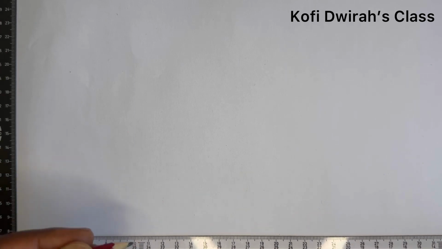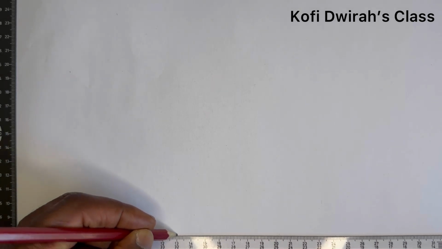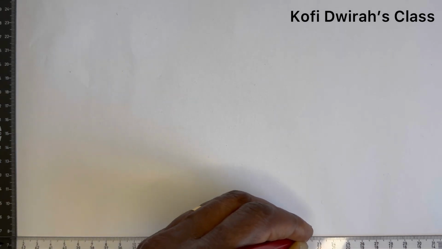So we start by drawing one side of the equilateral triangle. That is 100 millimeters, which is 10 centimeters. So you draw your 10 centimeters line. So we have this line, 10 centimeters.